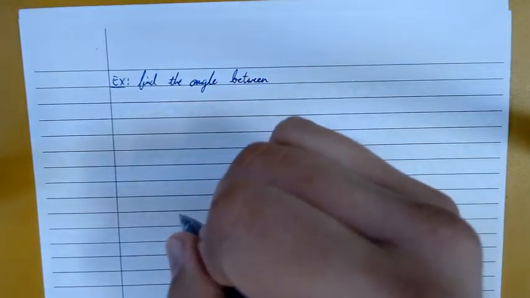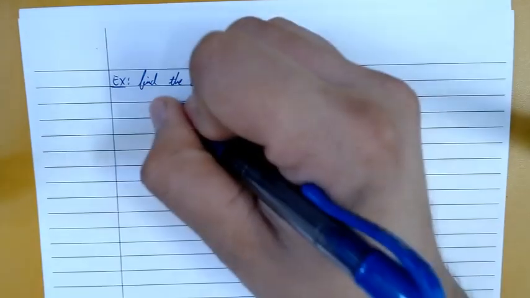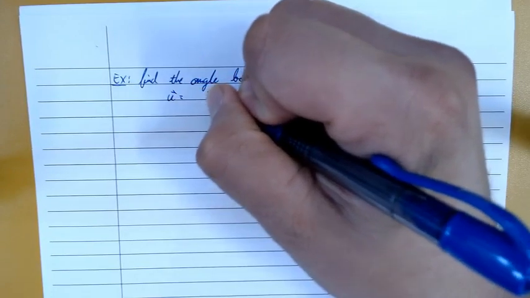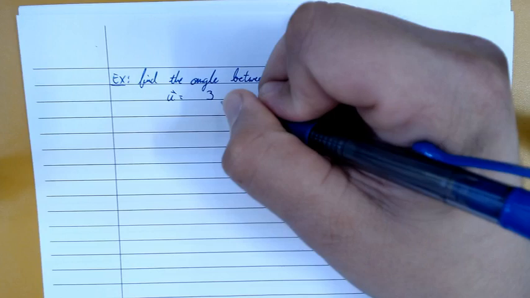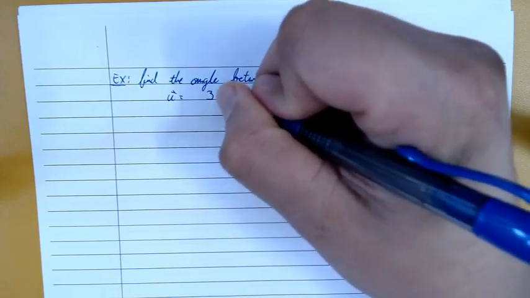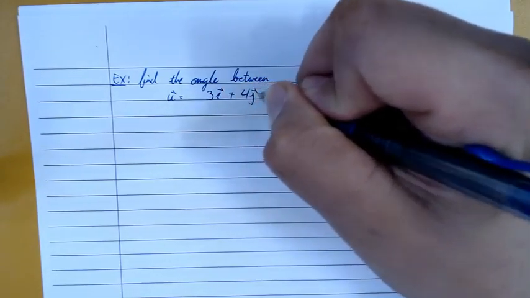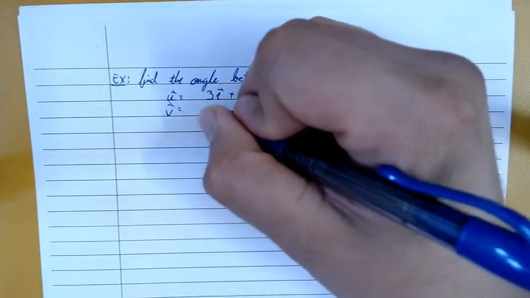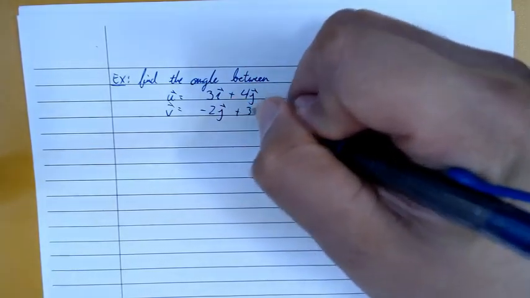Let's find the angle between the vectors u, which is given by 3i plus 4j, and the vector v, which is given by negative 2j plus 3k.